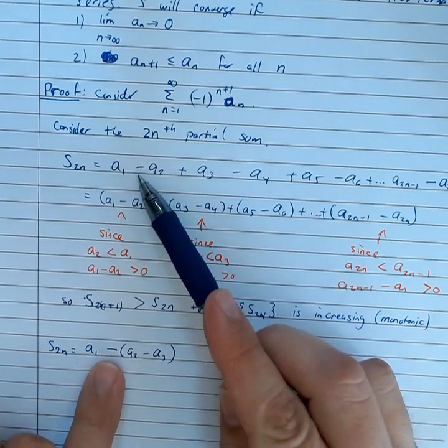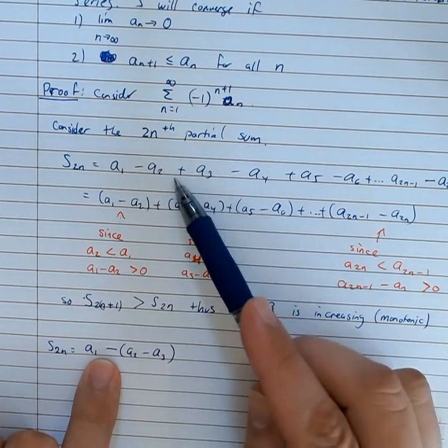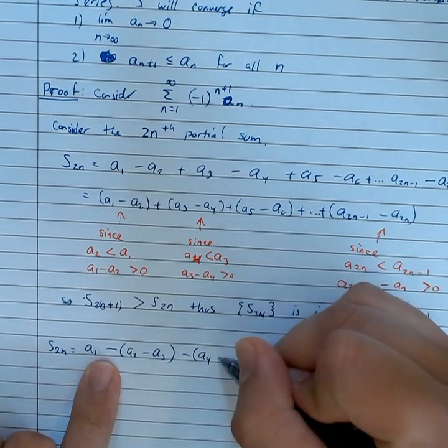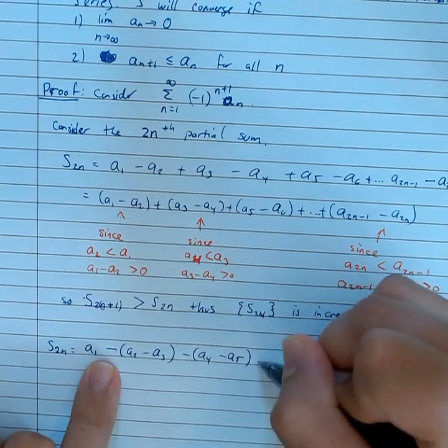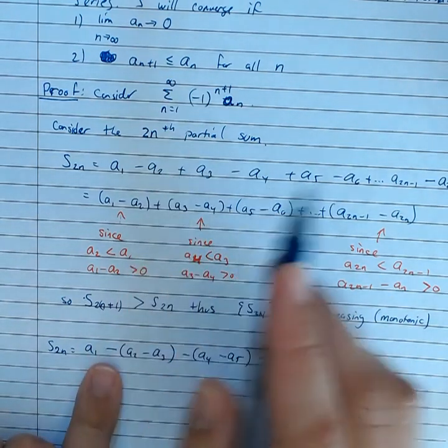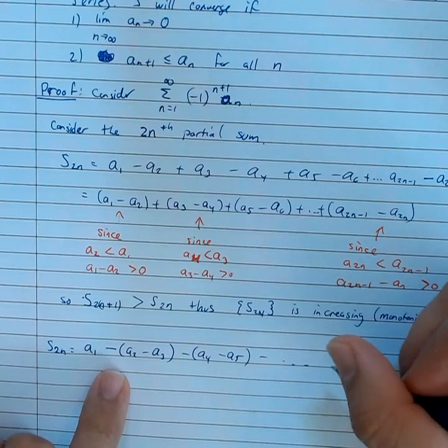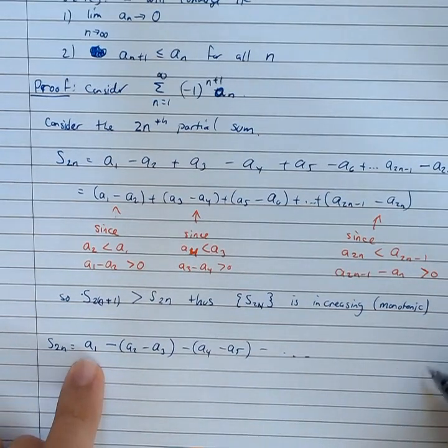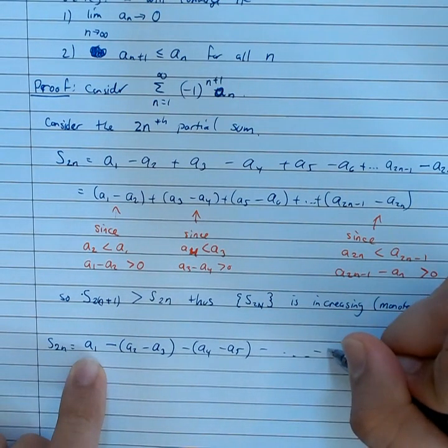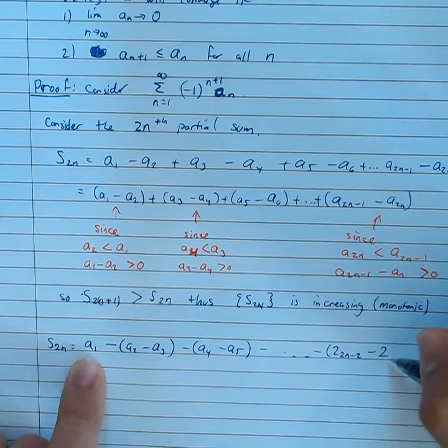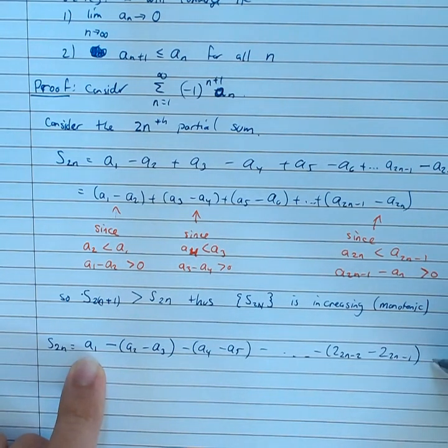Notice that's still the same thing, right? That's a sub 1 minus a sub 2. Double negative would make that plus a sub 3. And then I could do that for the next set of terms. I could say minus a sub 4 minus a sub 5 minus, and dot, dot, dot. This still says the same as the line above it. And then eventually we're going to get to the last two. Since this one doesn't have a partner, the one at the very end won't have a partner either. So we'll say this is minus a sub 2n minus 2, minus a sub 2n minus 1. And then the very, very last one is just going to be minus a sub 2n.